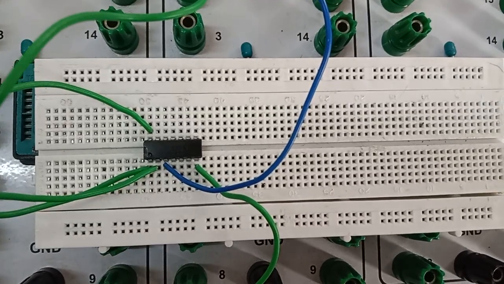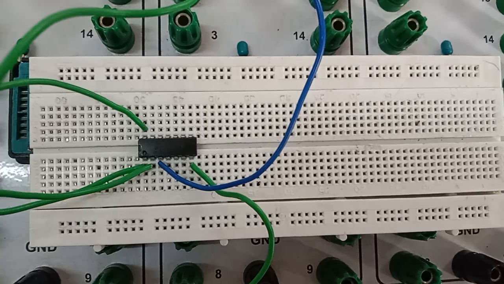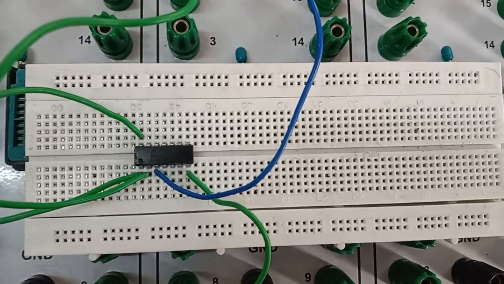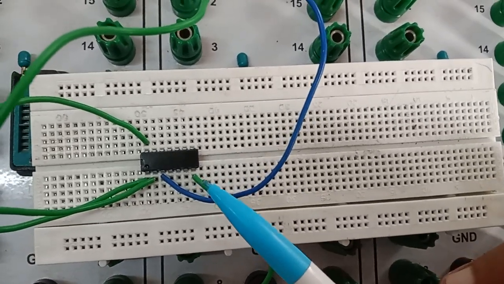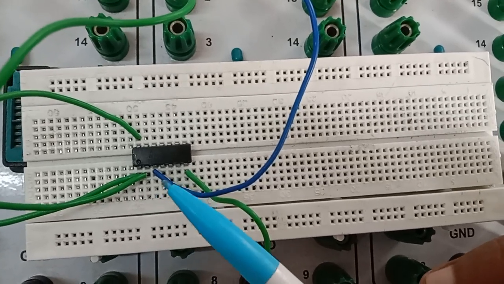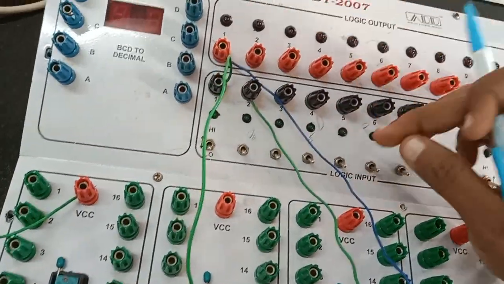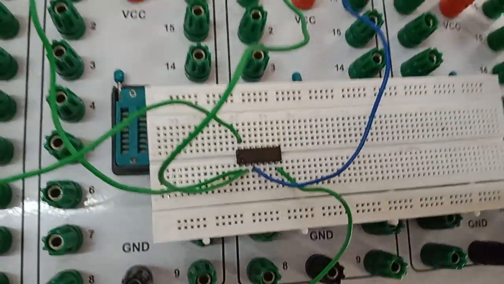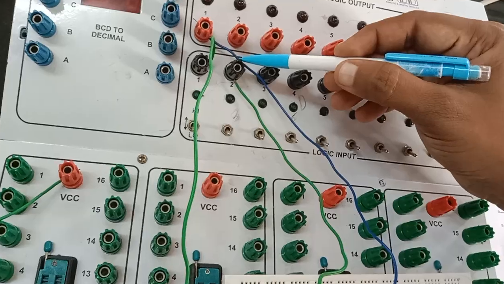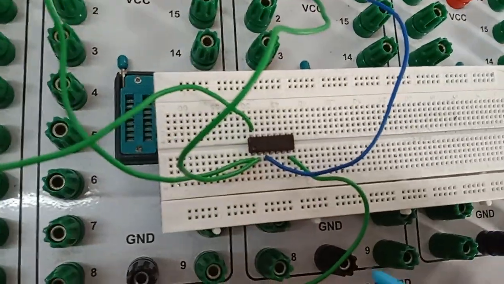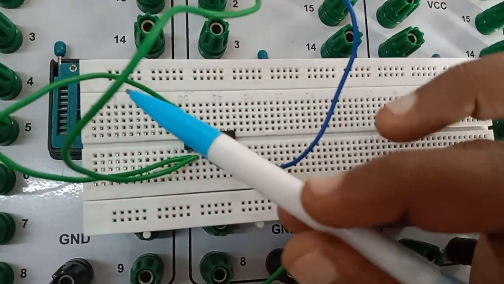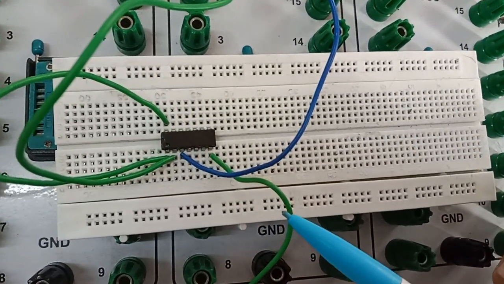So this is the implementation for verification of the truth table for the OR gate IC. This is IC 7432, where 1 and 2 are the inputs. Input 1 is connected from pin number 1 to input port 1, and pin number 2 is connected to port 2 for input 2. The third pin is the output. Finally, I am giving VCC to the 14th pin, and the 7th pin is ground.